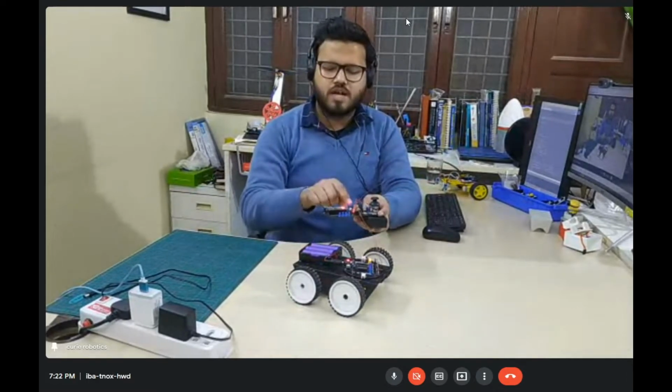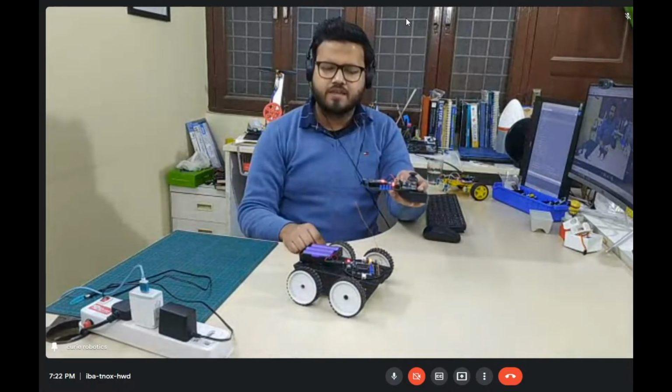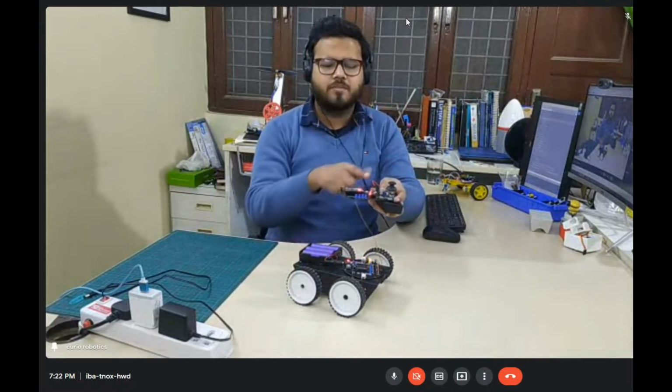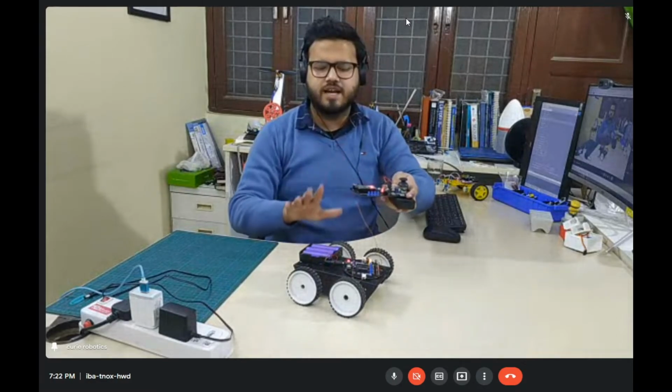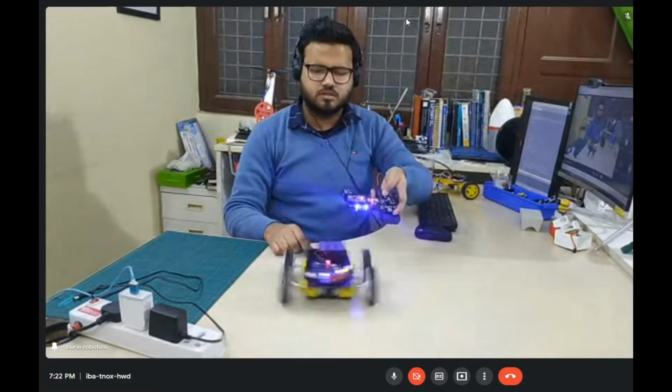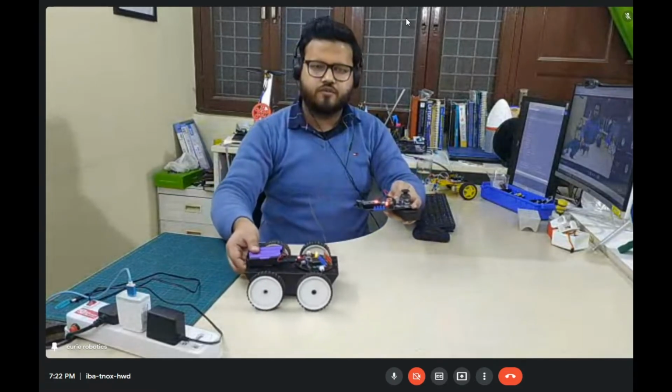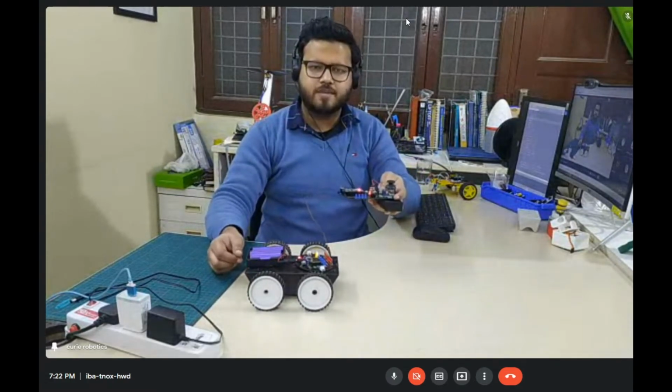So now I'm changing the mode. I'm not going to press any joystick or any button. I will just tilt this and this robot will work. You can notice. And for forward and backward, I have programmed this in such a way.